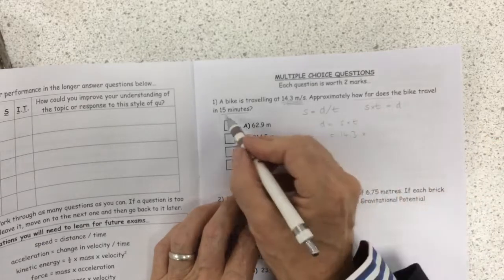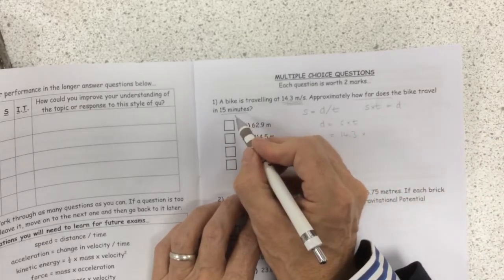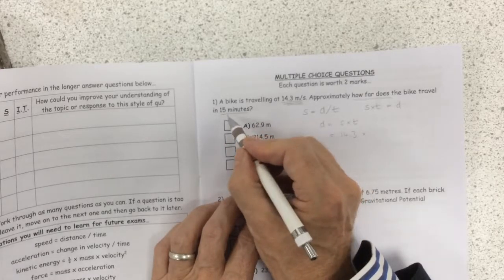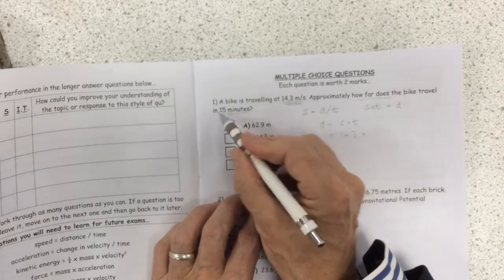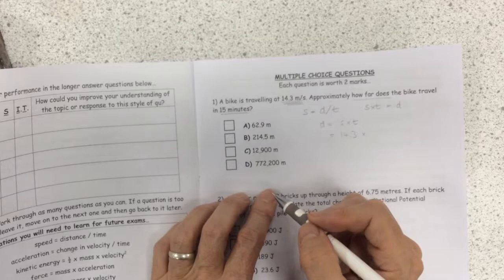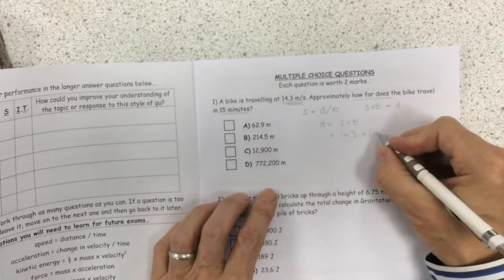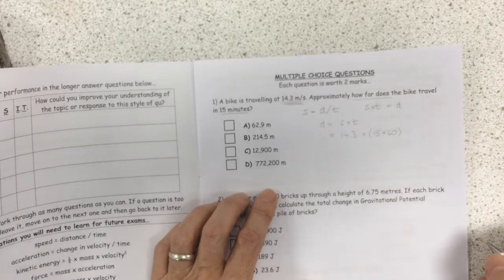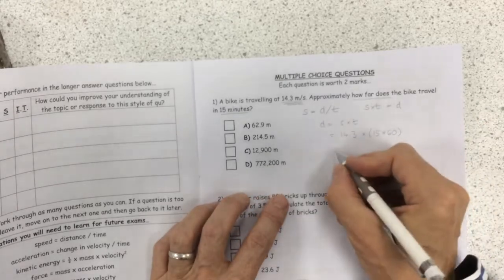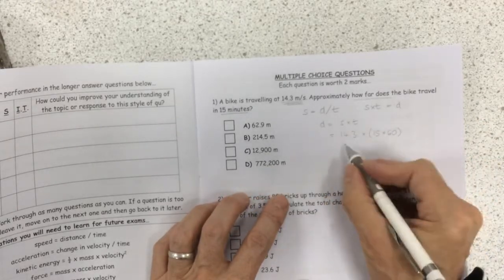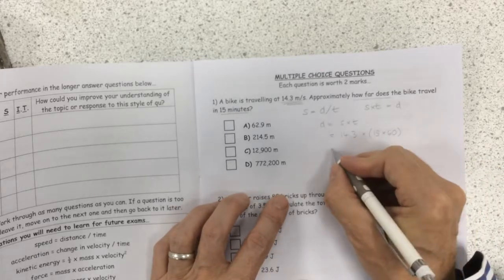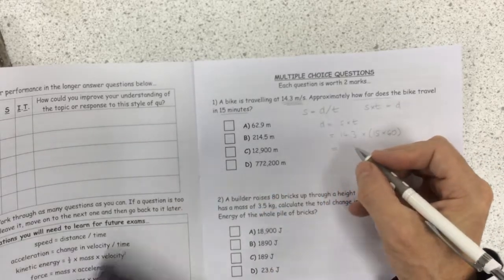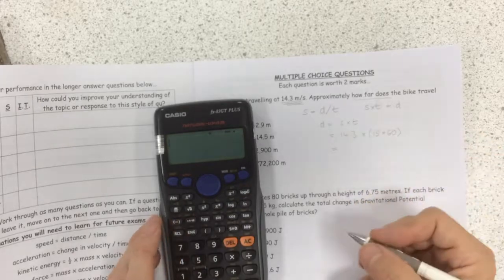Well, the time is 15 minutes. But the thing you should notice is that minutes is not the same as seconds. So we have to convert 15 minutes into seconds. So that's 15 minutes times 60 seconds, and I can just put it in brackets like that if I want. I can just do that on my calculator now because it's a number that I can just calculate. Don't try and do it in your head, just do it on the calculator.